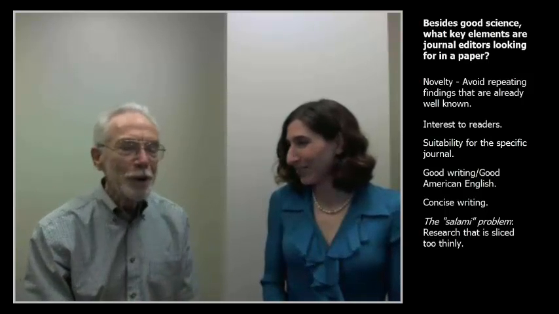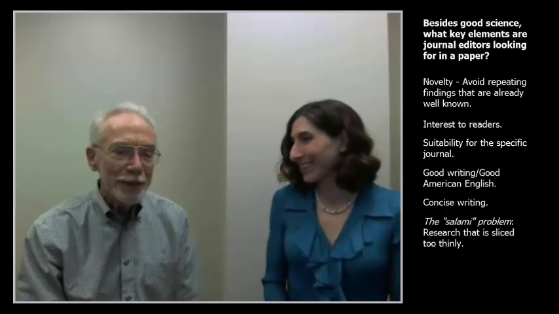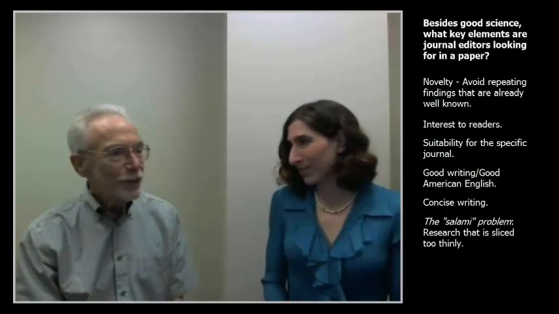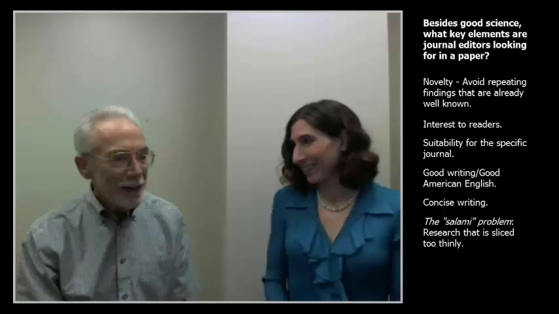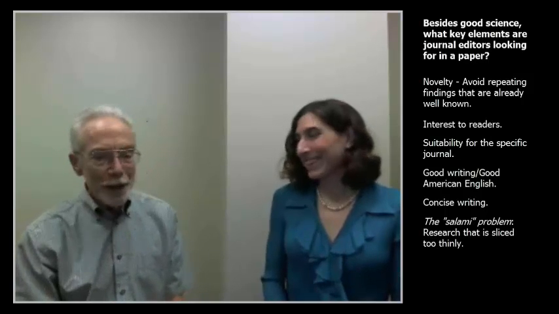Another factor is that, don't make the paper too long, don't put in too much excess material that's not needed. And another important problem is what we call slicing the salami too thin. Yes, that would be great for you to say a bit about that. If you have a study that involves both men and women and want to try to get 2 papers out of it, say, here's the effect of this risk factor in men, and then another paper, here's the effect of this risk factor in women, that is really frowned upon by journals.